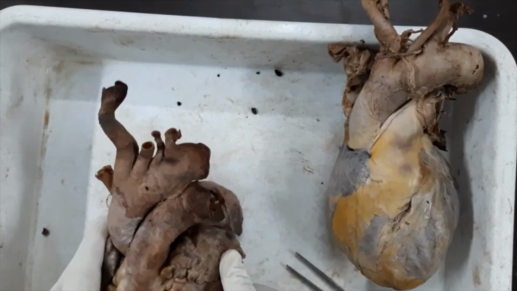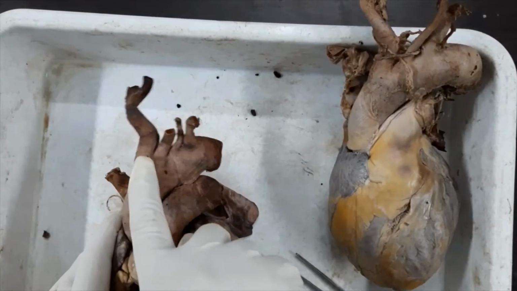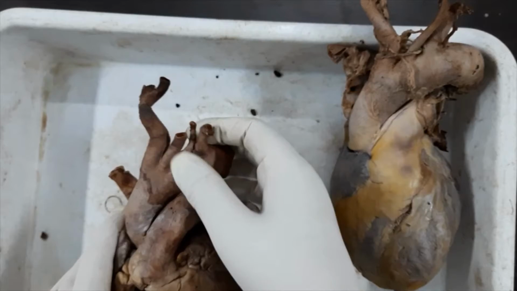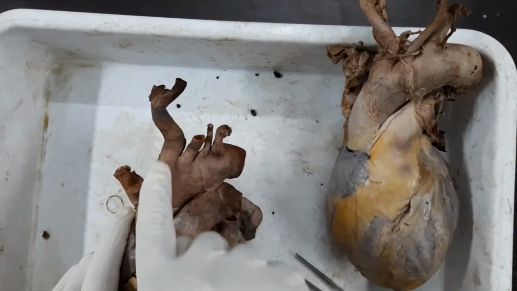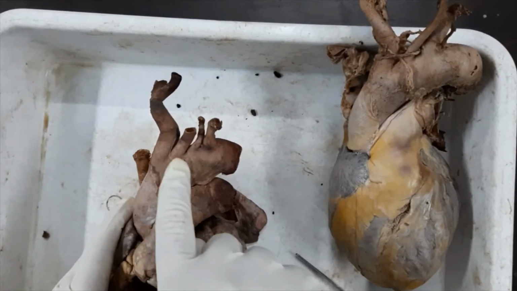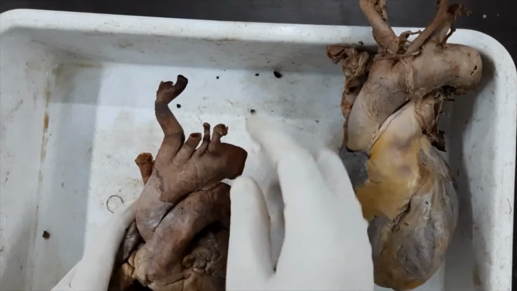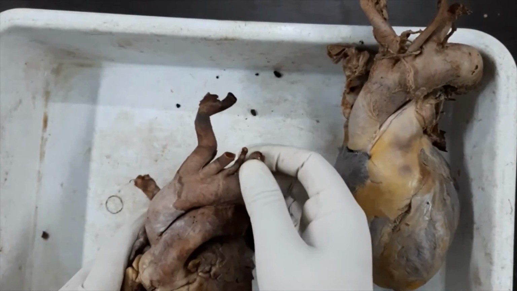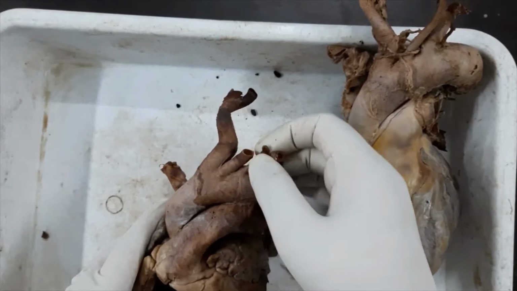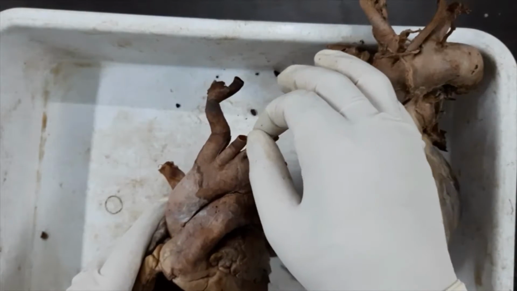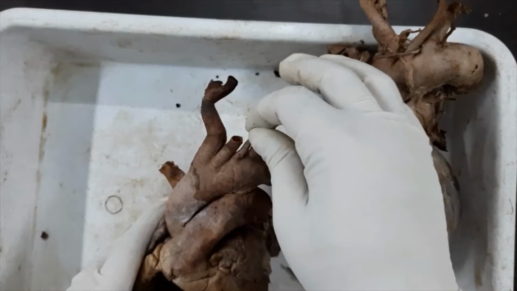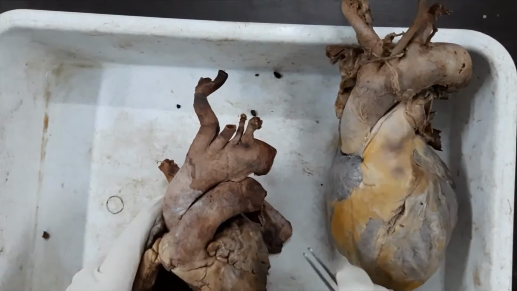One of the abnormalities which you can see is in the vessels arising from the arch of the aorta. This is the brachiocephalic trunk, then this must be the right common carotid artery, and this is the left common carotid. But in between there is one extra artery present here, taking origin from the arch of the aorta.